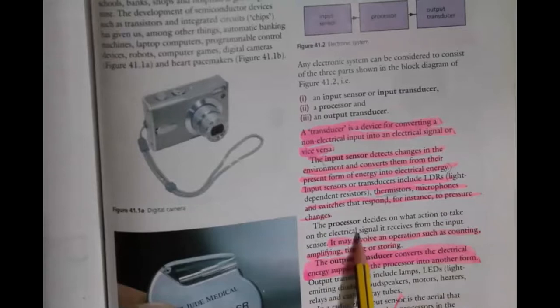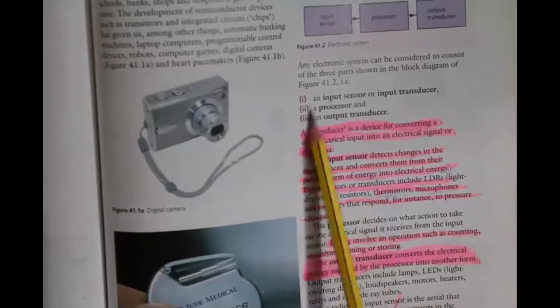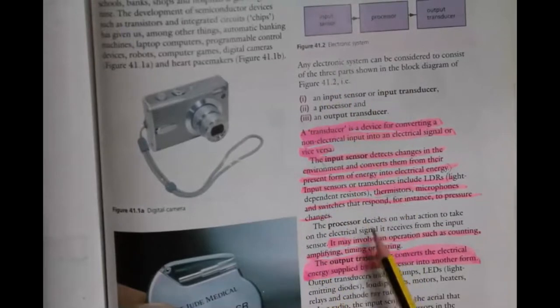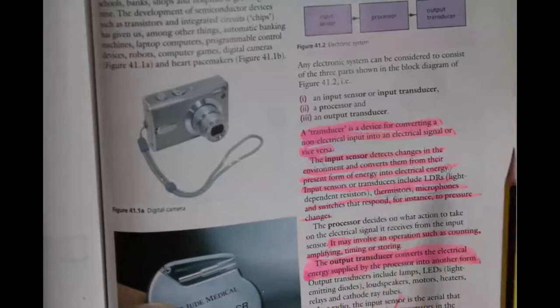And a processor is what processes the input that the input sensor gives in. It processes and decides and turns it into a signal that the output transducer can then work on.